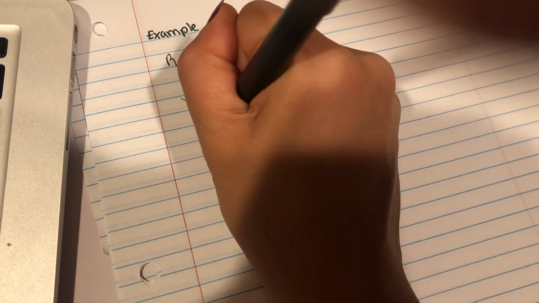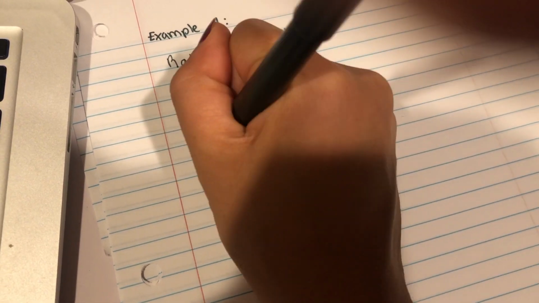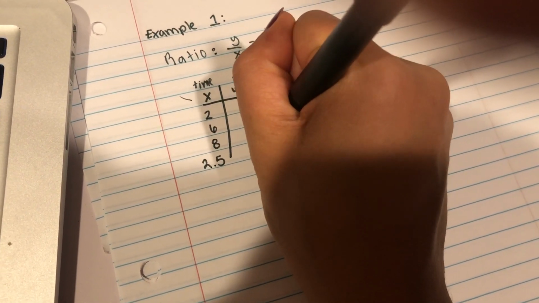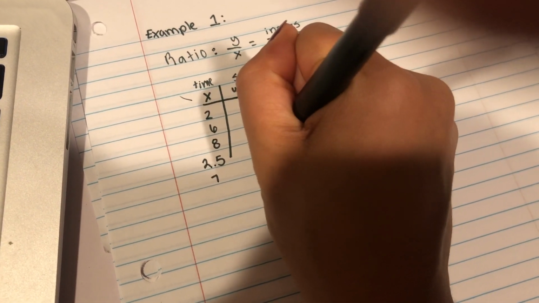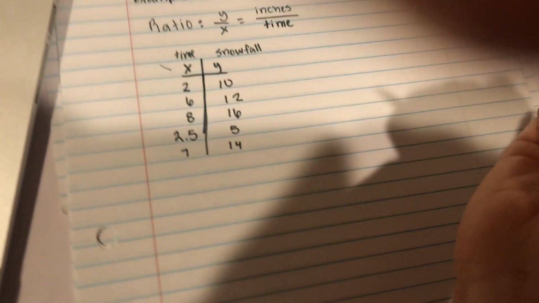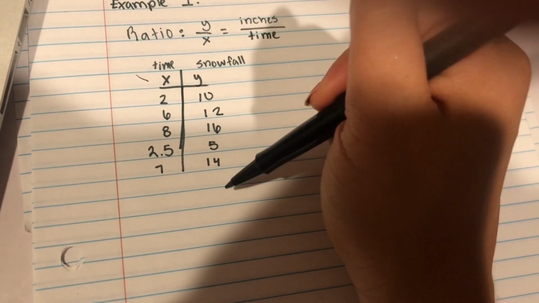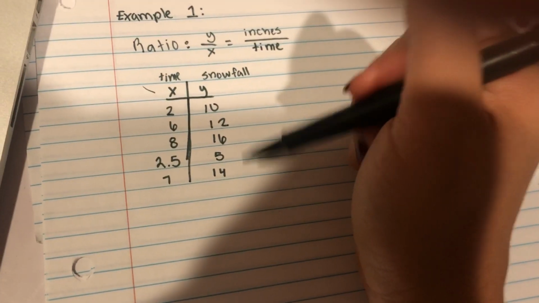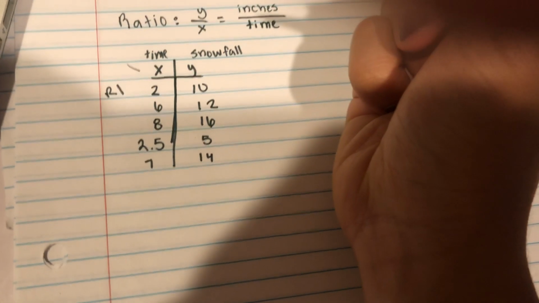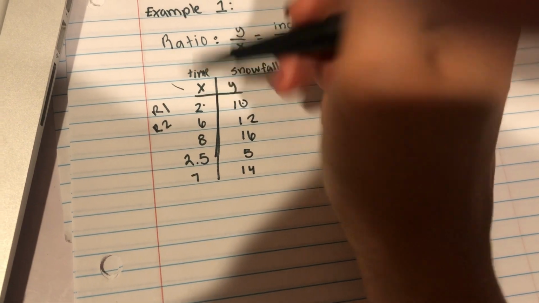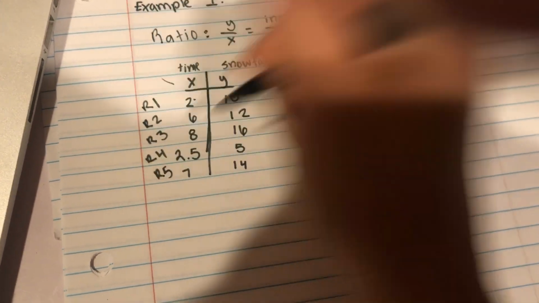So what I'm going to do is write this down. We have 2, 10, 6, 12, 8, 16. We have 2.5 and 5, 7, and 14. All right, so here's the next thing I'm going to do. I need to determine if all of these ratios are the same or if they're equivalent. So I'm going to label them. This is ratio 1. This is ratio 2, right? Because this is Y to X. This is ratio 3. We have ratio 4 and ratio 5.